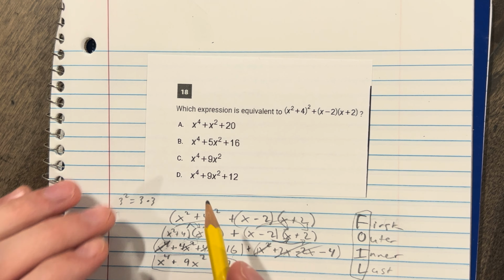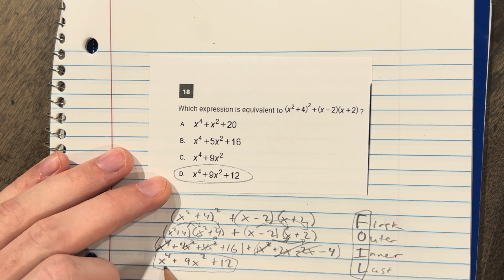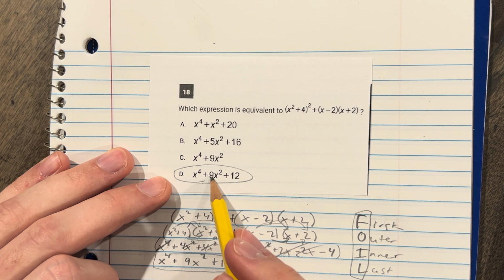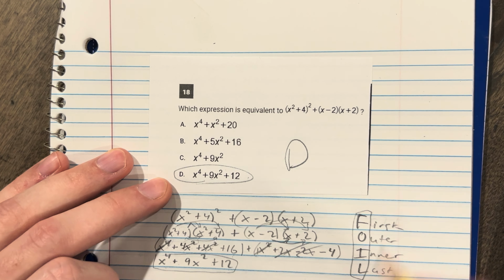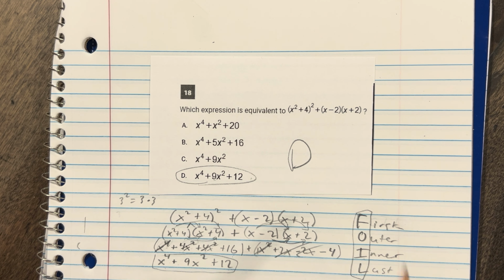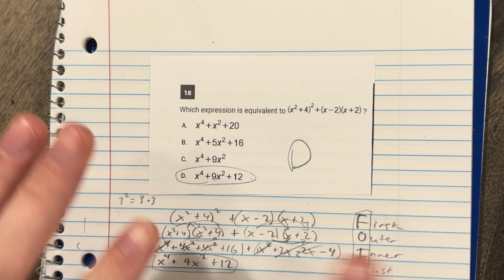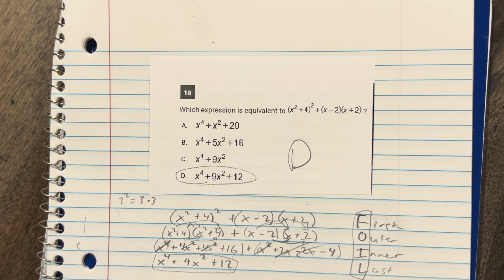We see our answer is D, because that matches up perfectly: x to the 4th power plus 9x squared plus 12. Our answer is D. Whenever you see a big problem like this, just remember your mathematical principles. Think of how you can manipulate the equation, move things around, simplify things using the rules that you know are true. And you'll get your answer of D.